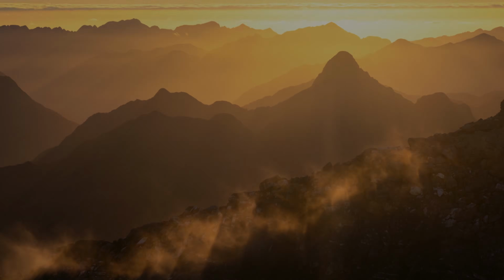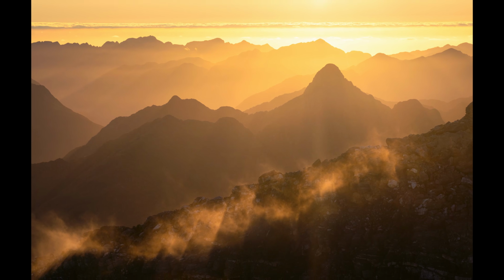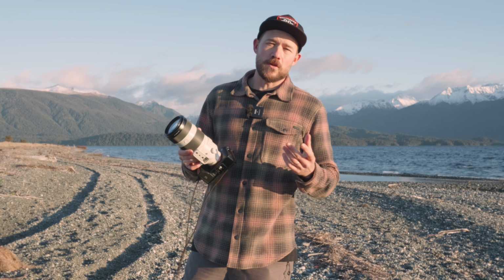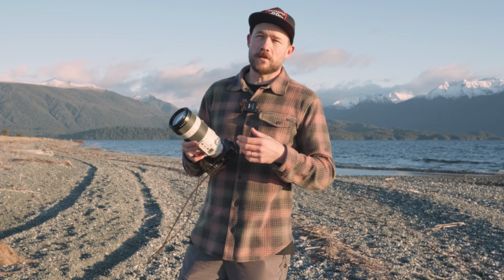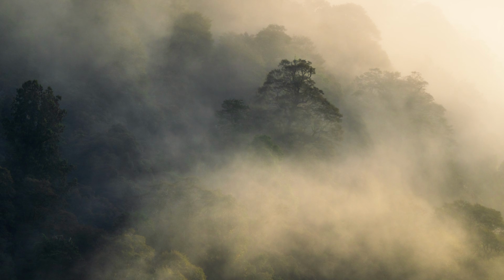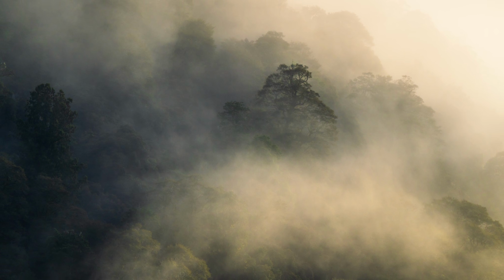So something to keep in mind, or you could look at getting a 70 to 200 and then using a converter. I also have a converter for this, a 2x converter, and I have the odd image in my portfolio, which is around 6, 7, 800 mil. So telephoto lens, although you might not be using it all the time, it's incredibly handy to have and just gives you so many more possibilities when it comes to landscape photography.